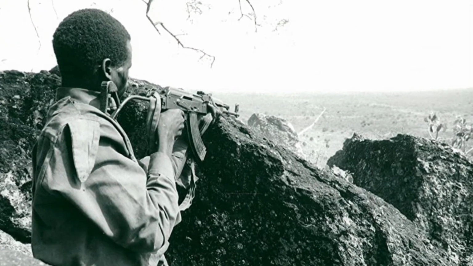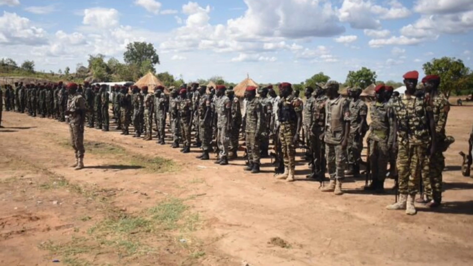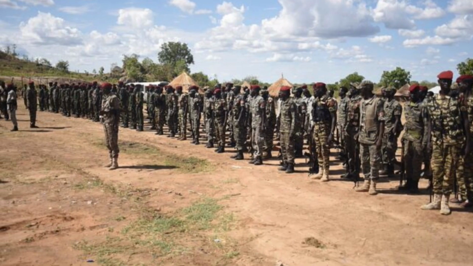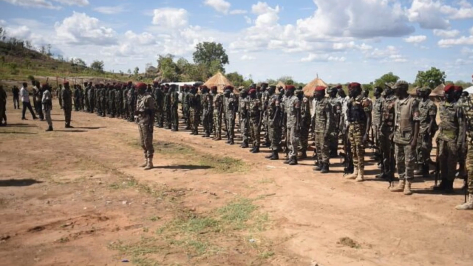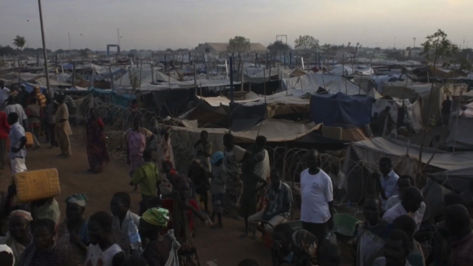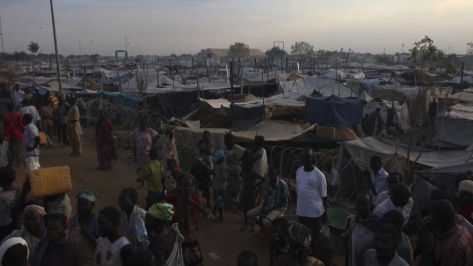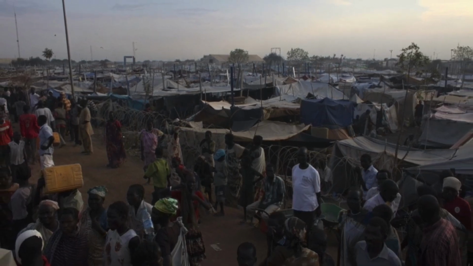The Southern rebels, now organized under the Sudan People's Liberation Army (SPLA) and led by John Garang, fought for self-determination and an end to the marginalization of the South. The conflict was marked by widespread violence, famine, and human rights abuses on both sides.